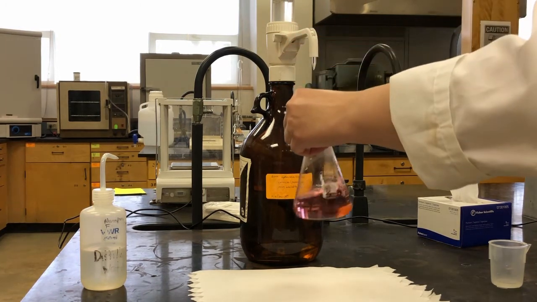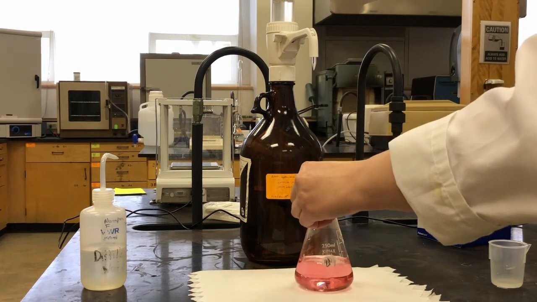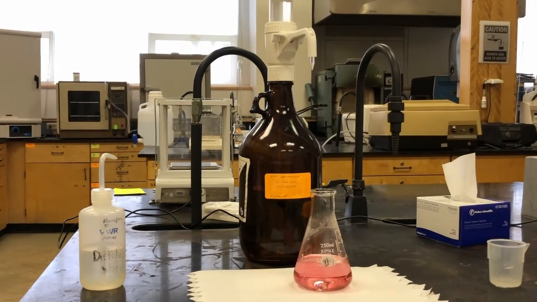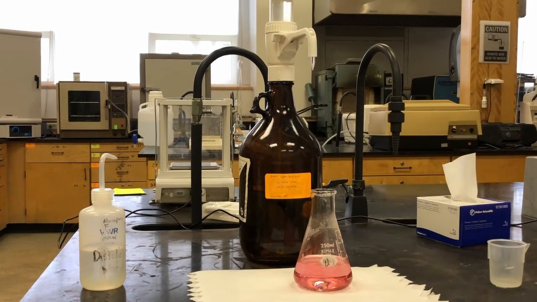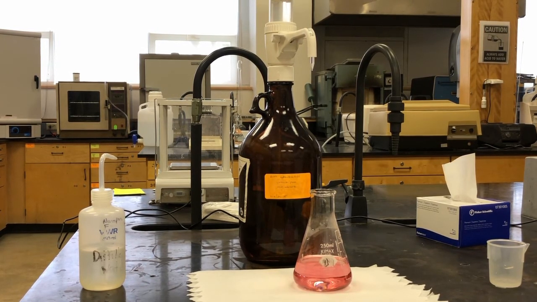Okay, there we go. So you can see we're right back to that original color that we started with of the boric acid. So we've reached the end point of our titration. So the volume that we added will be the volume that we'll use in our calculations that we can use to calculate the amount of ammonia in our sample.